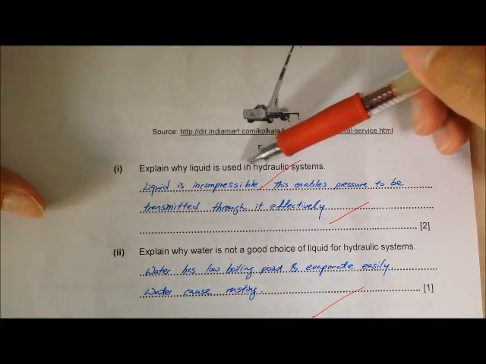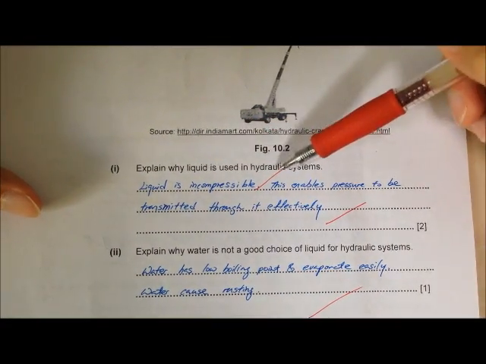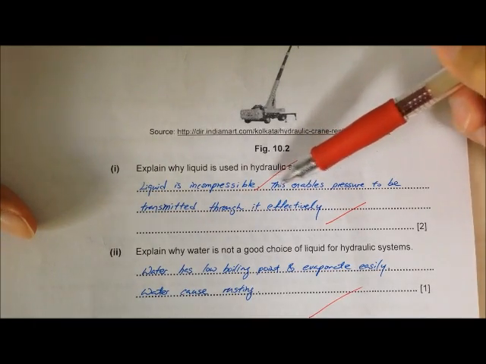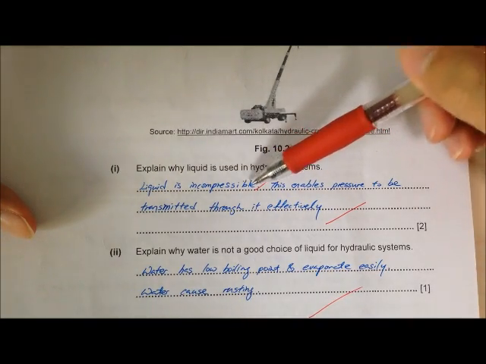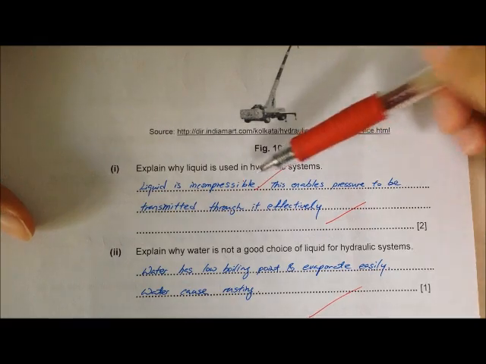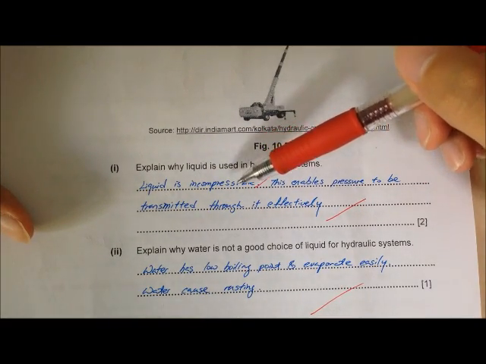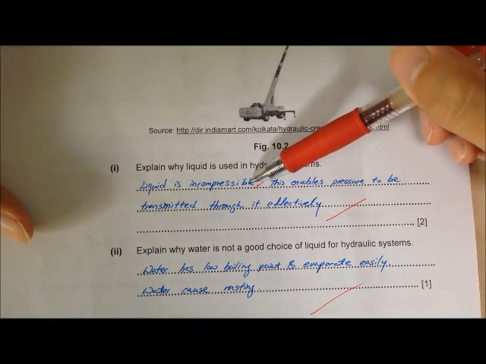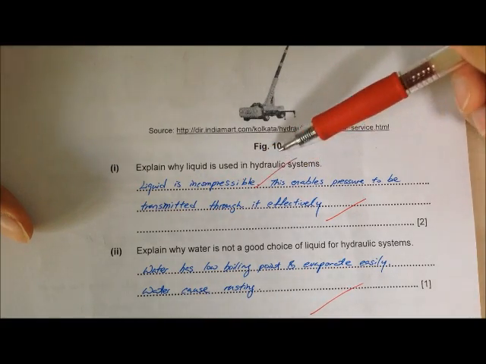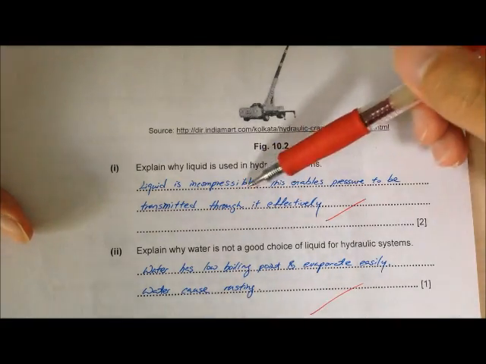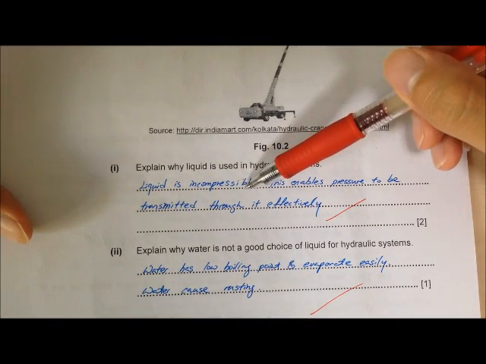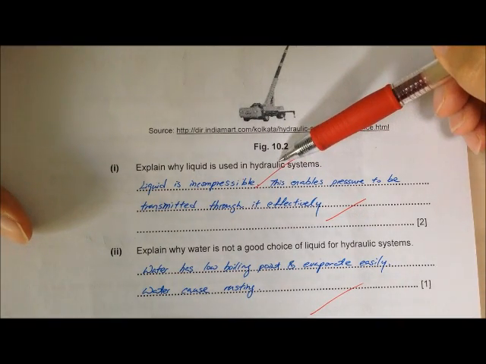Explain why liquid is used. There are two key points you need to indicate here. Number one is that liquid is incompressible, and you need to explain, so what if it is incompressible? What has this to do with my hydraulic system? What is the advantage of having an incompressible liquid in my hydraulic system?